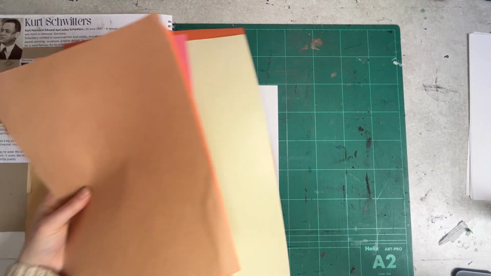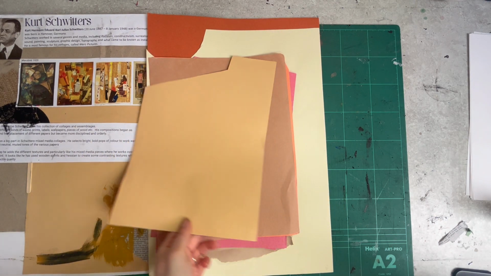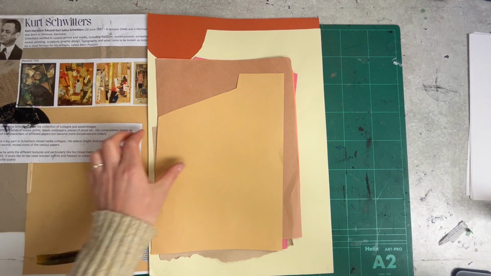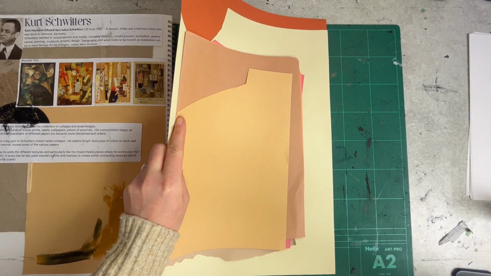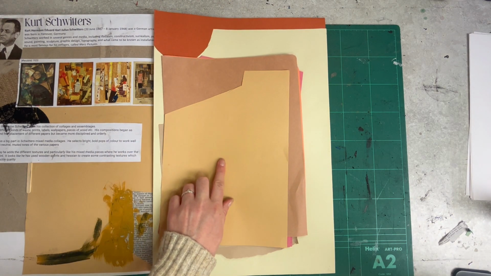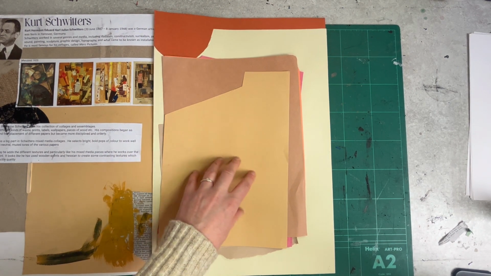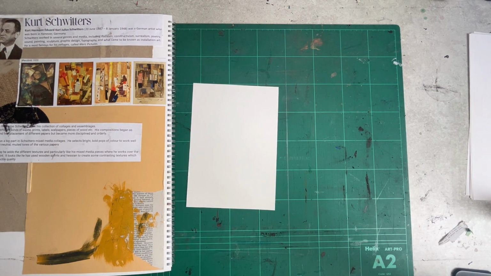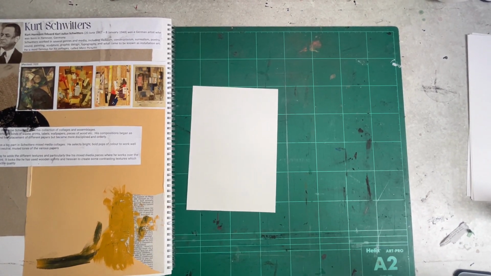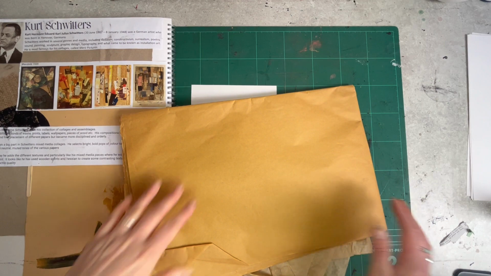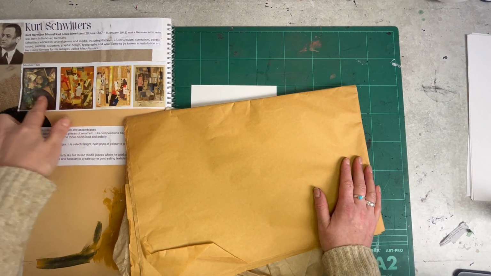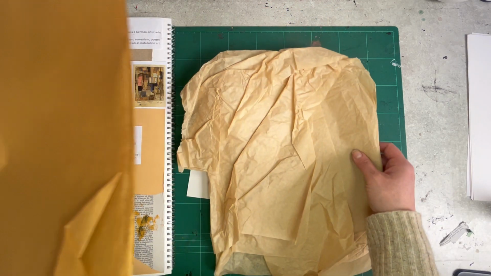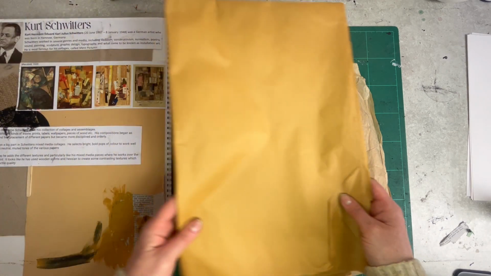And what I've done is I've selected colours purposely looking at his work, so different colours that he would use in his own work. And again, this is a great paper to work with because it's got a slight coarse texture to it, so it makes it nice to work with. I'm going to use some tissue paper. Again, my tissue paper is similar to the colours that Kurt Schwitters chooses to use. And this is quite a nice medium for layering as well, I found.